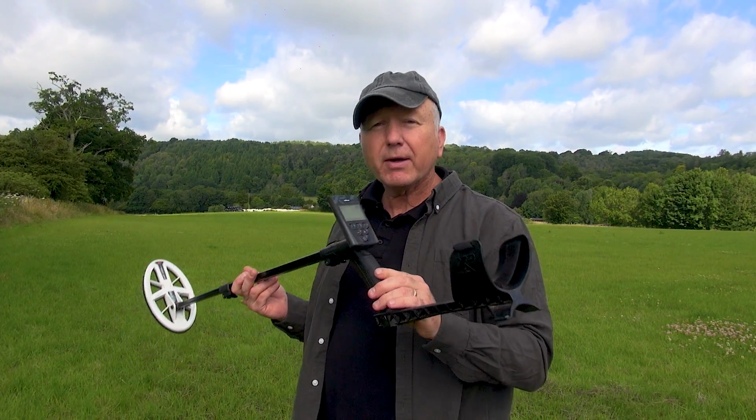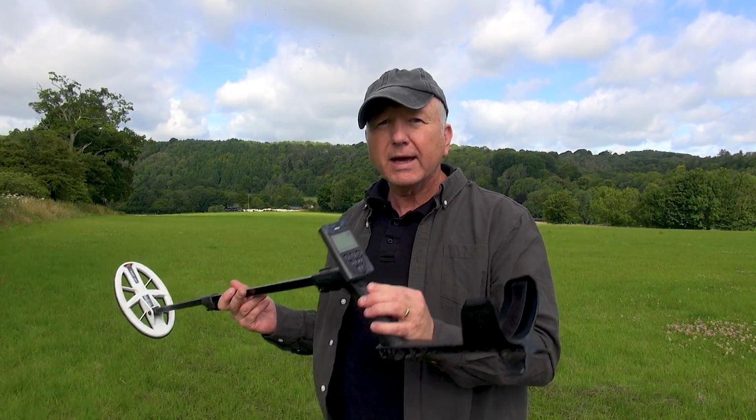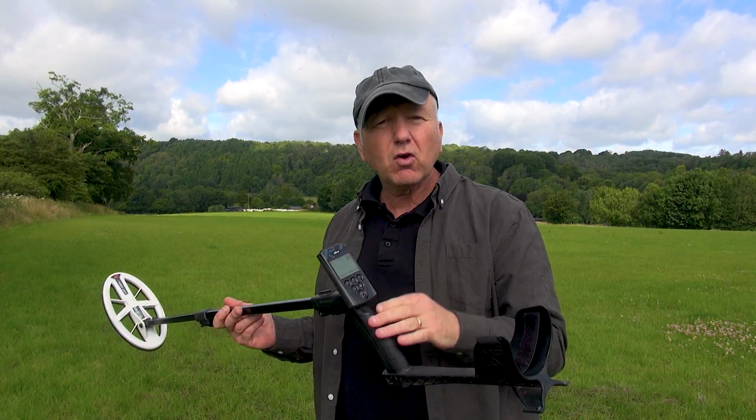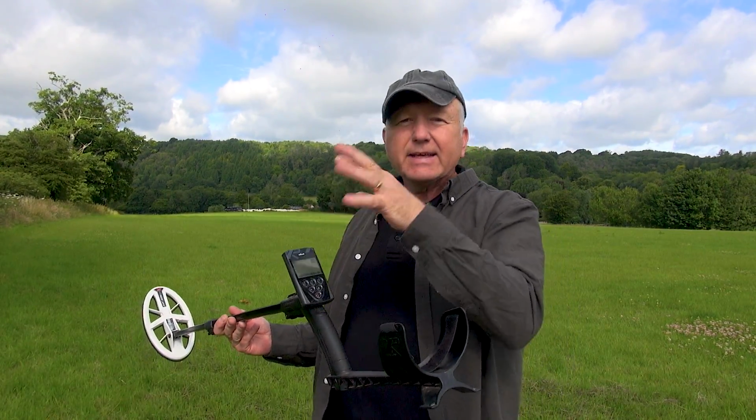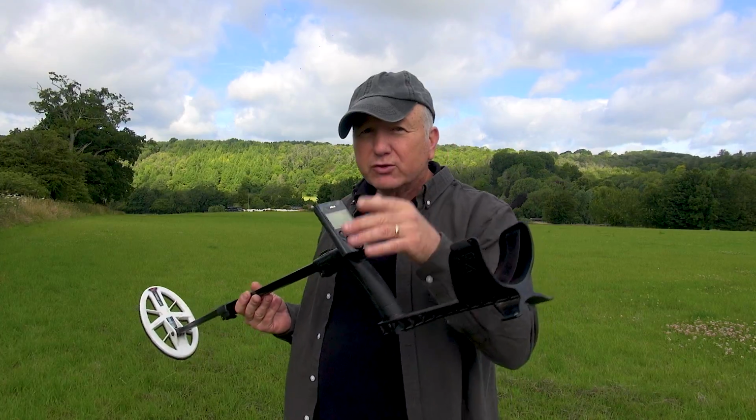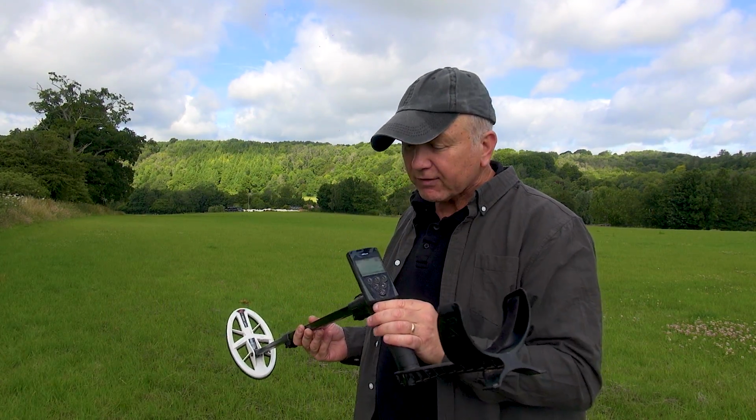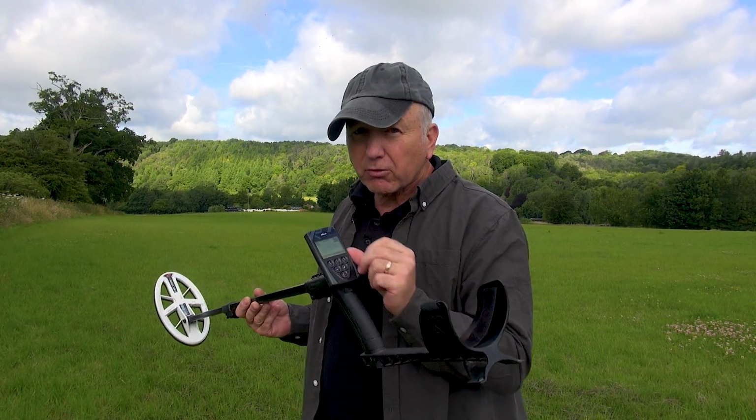So here we are, the XY screen. You probably all know about this. It's a very uncluttered format. It's got a line which gives a straight line for things like a coin, and it gives squiggles and loops for iron.